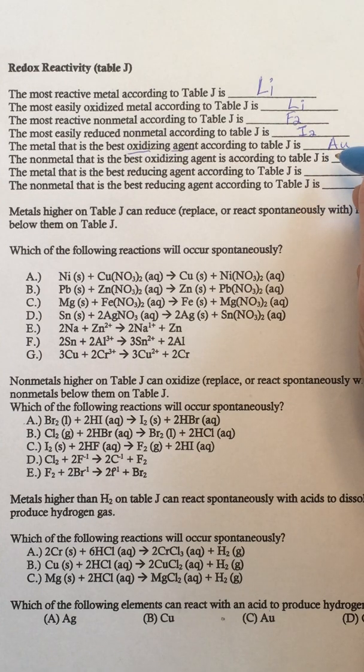The nonmetal that is the best oxidizing agent according to Table J is I2. It's the thing that's going to get reduced, which means it's the least reactive according to what the table shows me.